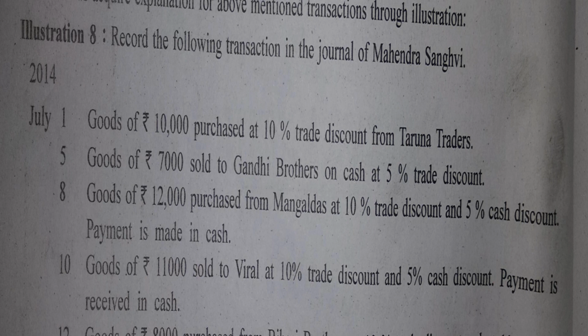Sorry for the inconvenience. I'll repeat. So yes, we were talking about trade discount. 5% of 7,000 is 350 rupees and not 3,500. By mistake, I said 3,500 because I was considering the amount as 70,000. So 5% of 7,000 is 350 rupees.